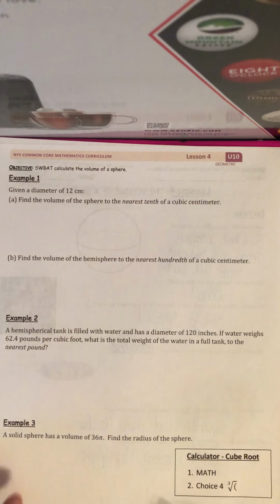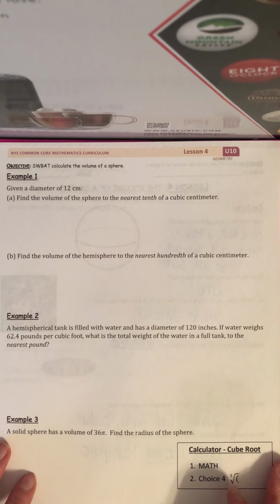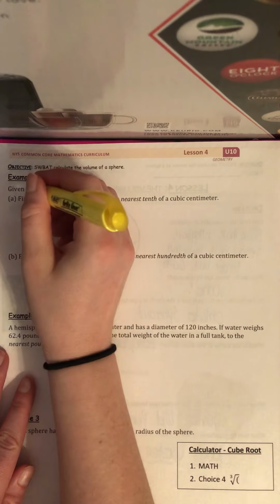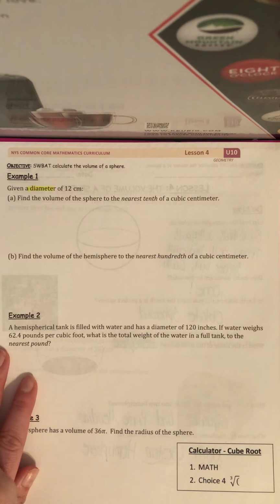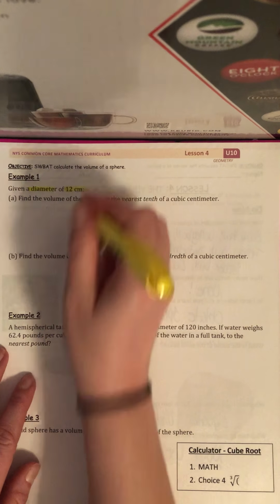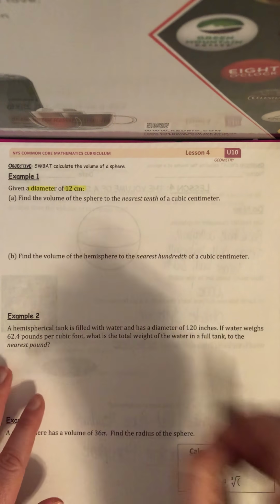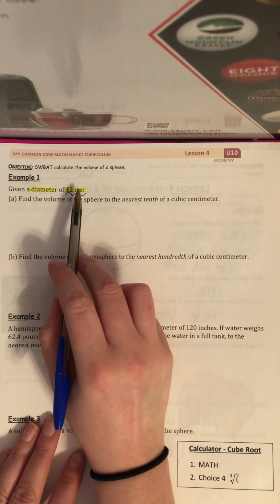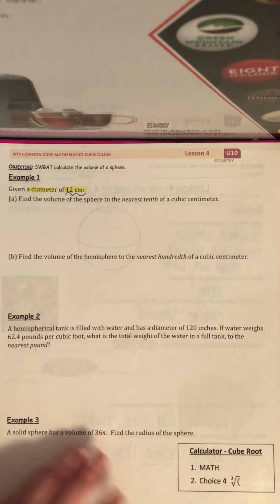All right. Says example 1, given a diameter. So at this point, hopefully we've recognized that we never use diameter. We always use the radius. So in class, I know we do a lot of highlighting, so I'm just going to highlight the word diameter with the 12 centimeters, because that's also really important. You always got to look at those units because if they're different, then you know you got to change something. If they're not, you're good to go.